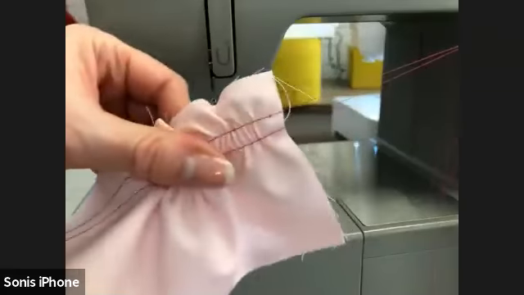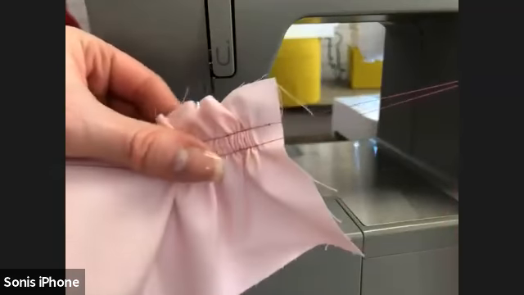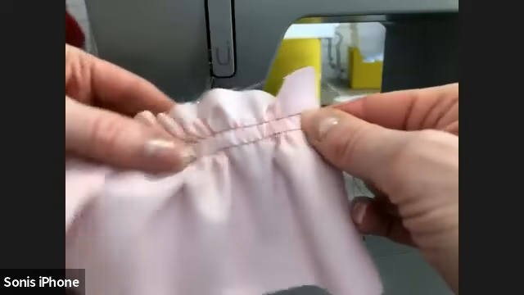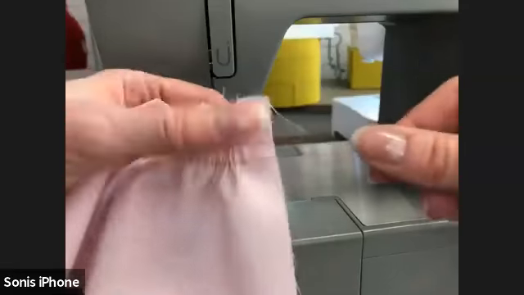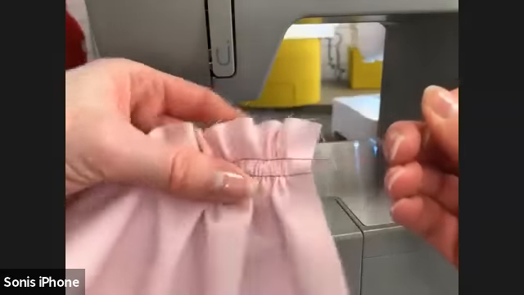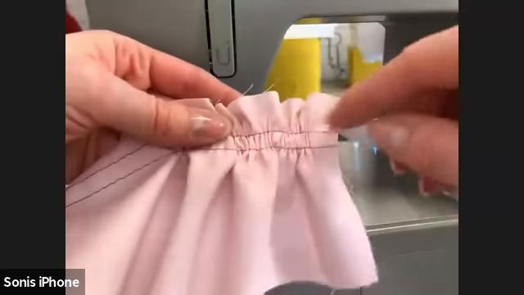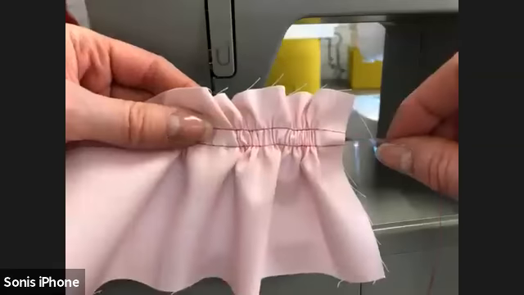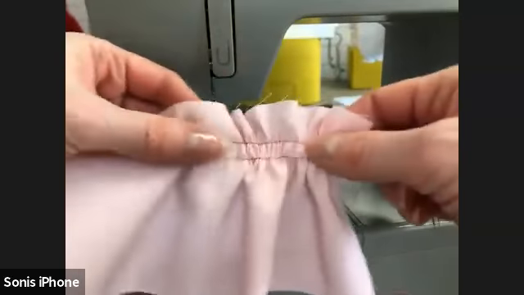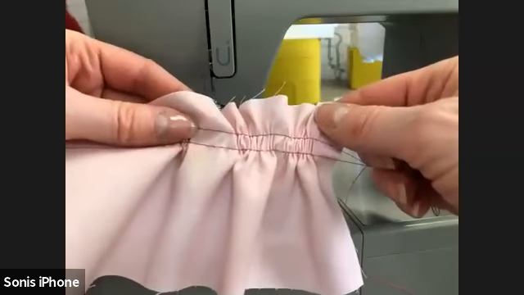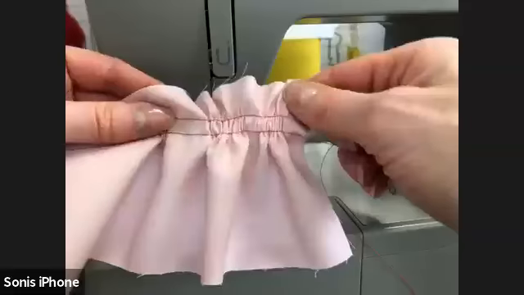And the reason why I like to use 2 rows of stitching is look at how pretty and even that is. The reason why I tied that knot is as I pull, I don't want to pull the threads out. So that's why we took the time to tie that knot. So this is the traditional method of gathering.